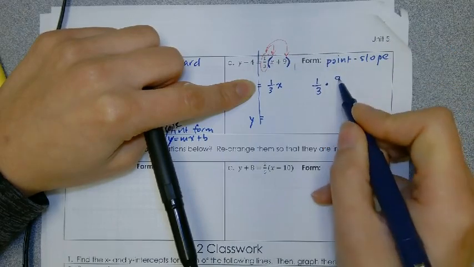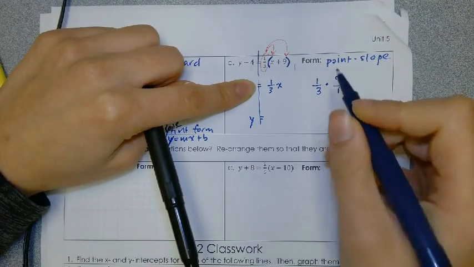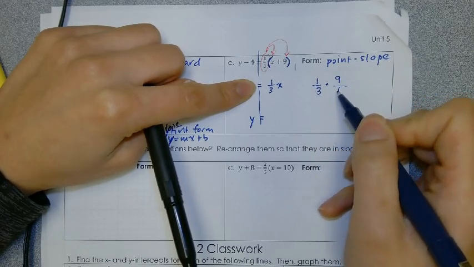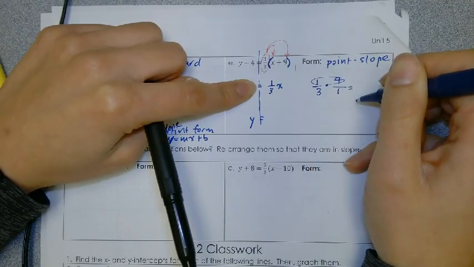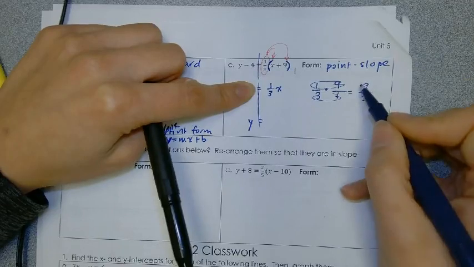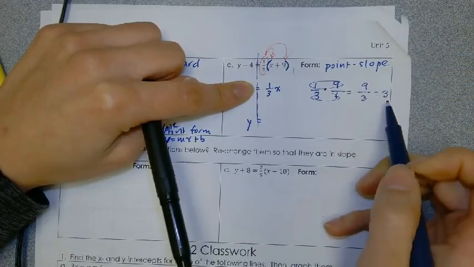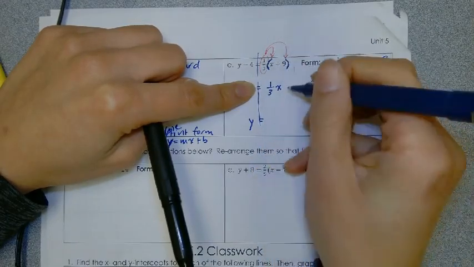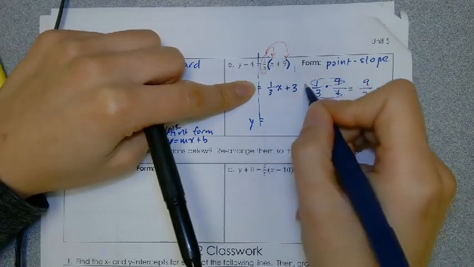Remember, the 9 doesn't have a denominator, but we can make one with 1. Okay, so 1/3 times 9 is the same as 1/3 times 9 over 1. And what I notice, if I multiply across, I get 9 over 3, which we can simplify. What's 9 divided by 3? It's just 3. So when I take this coefficient and multiply it by this term, 1/3 times 9, I simply get 3. Okay, so this side is nice and simplified.